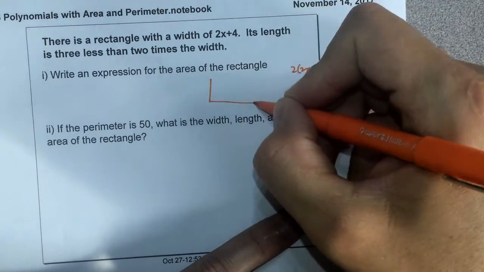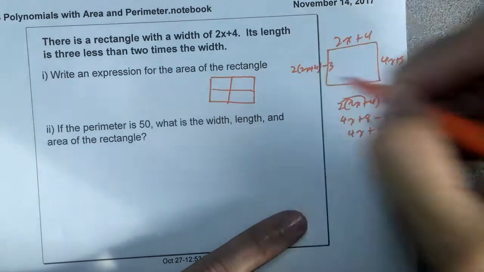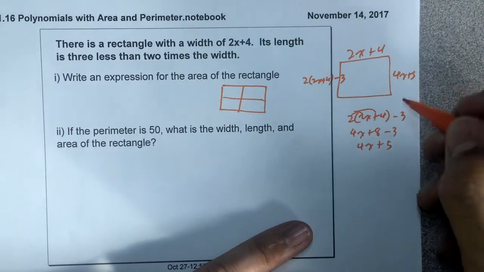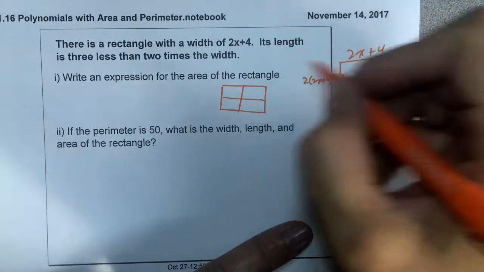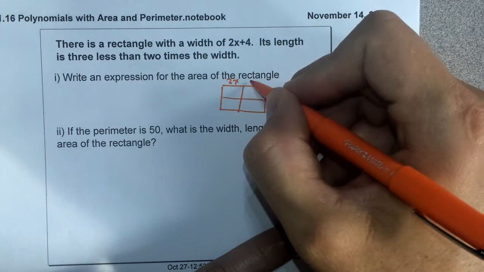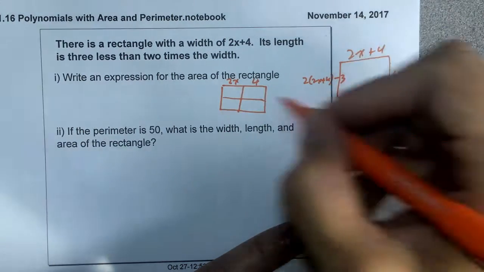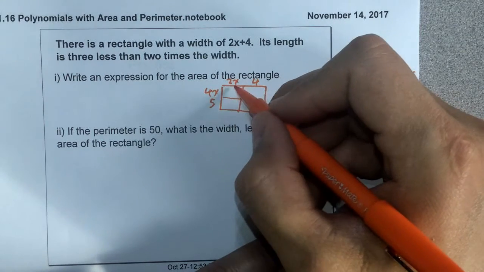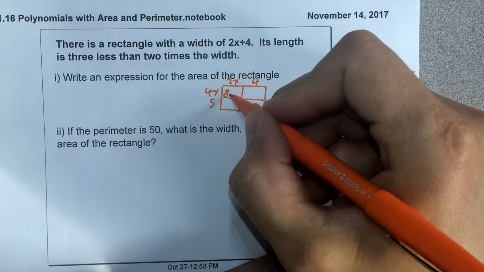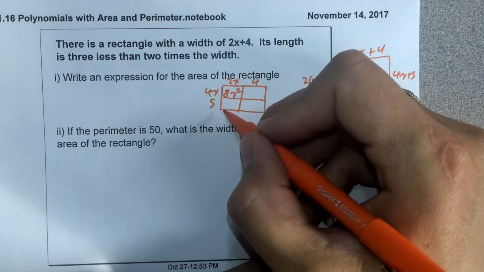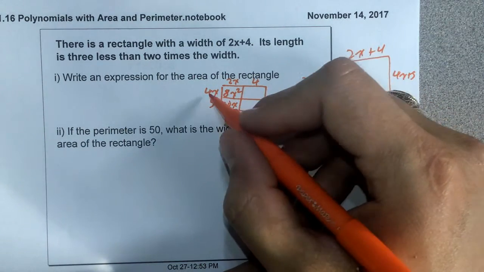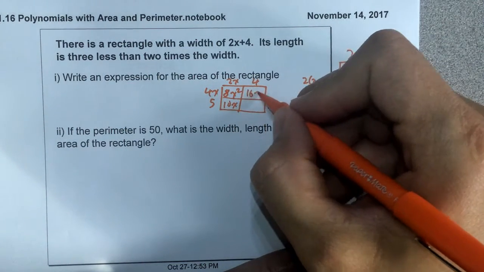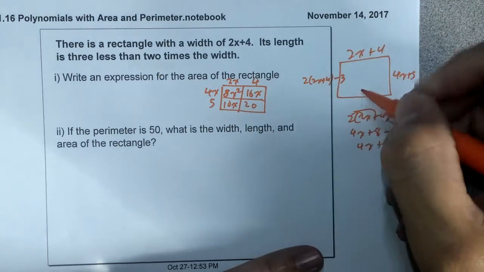So let's go ahead and make a little box. It's a little small, so my numbers are a little cramped. So we have 2x and 4 on one side, and 4x and 5 on the other. 4x times 2x is going to be 8x squared. 2x times 5 is 10x. 4x times 4 is 16x, and 20 there.